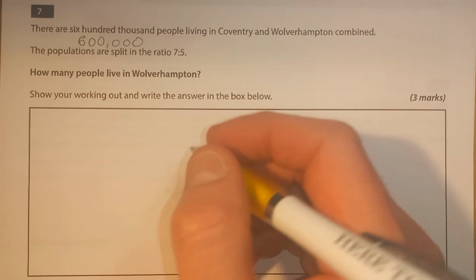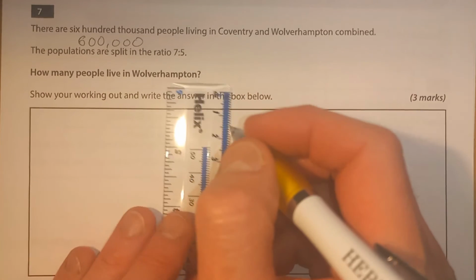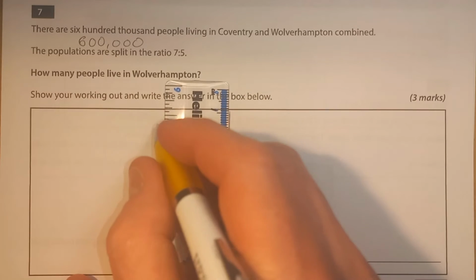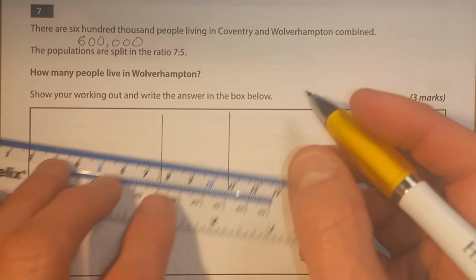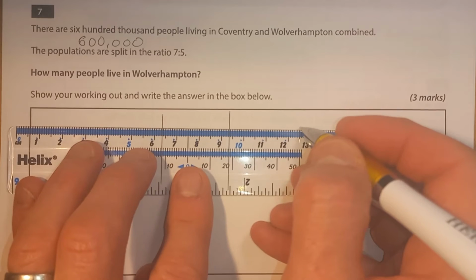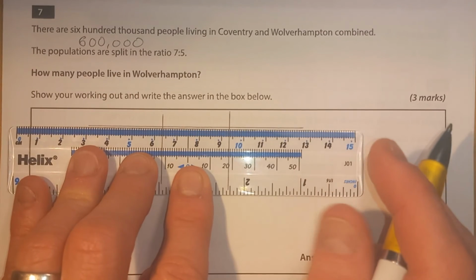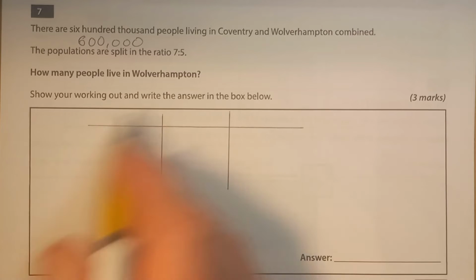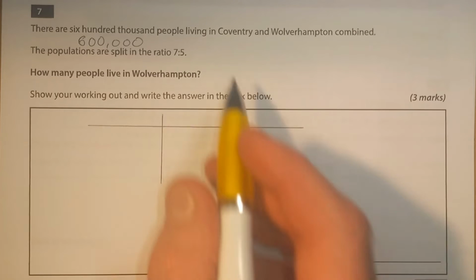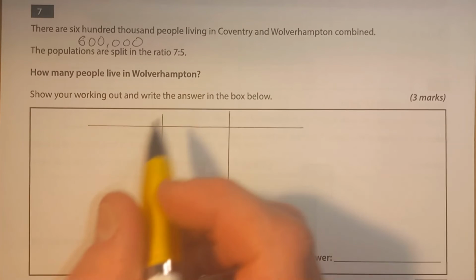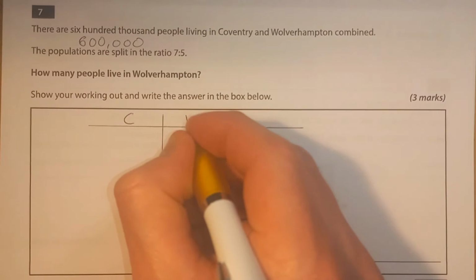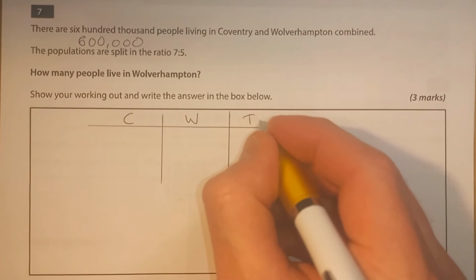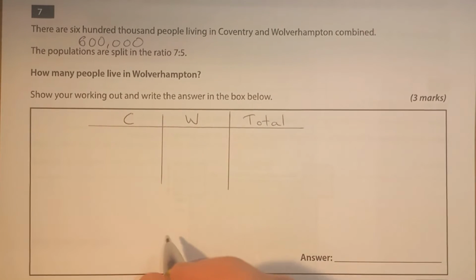Now, because it's a ratio question, they've even told us it's ratio, I'm going to draw a little table. If you're comfortable with ratios, fine. If you're not comfortable, doesn't matter. Still draw a ratio table. The ratio we're looking at is the ratio between Coventry and Wolverhampton, and we're going to have a column for a total.